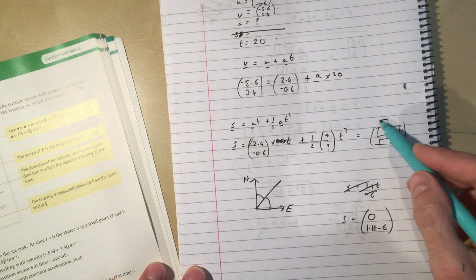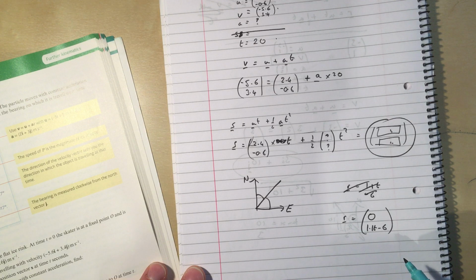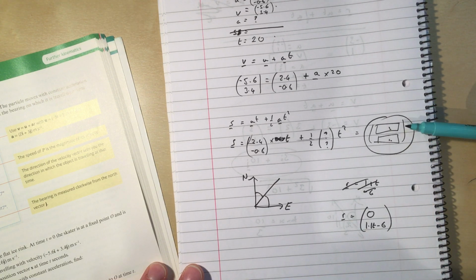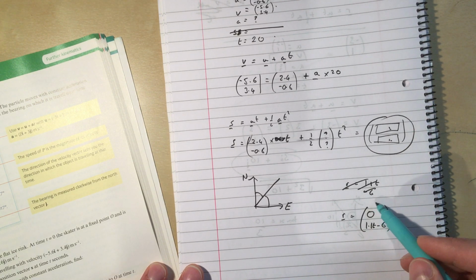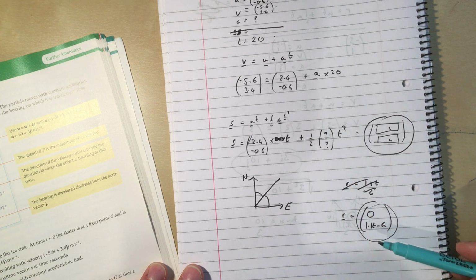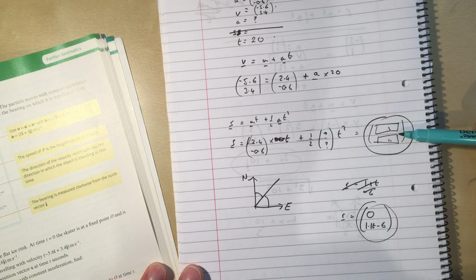In other words, the displacement of the first skater has to meet the position of the second skater. So this is a position or displacement, same for the first skater in this particular case.